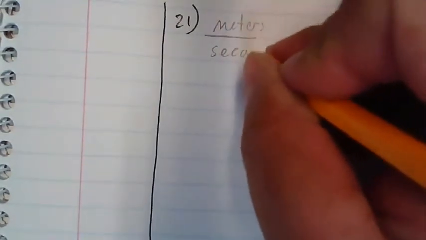All right, 21. Find the number of meters each record holder ran in 1 second of each event. Round to the nearest tenth. From what I read, it says, let me read it again. Find the number of meters each record holder ran in 1 second. So we want to know meters per second. All right. Easy enough.